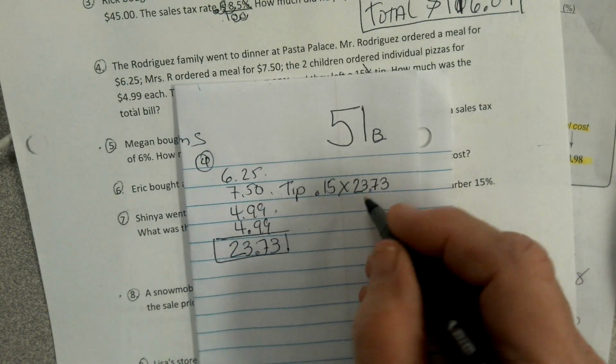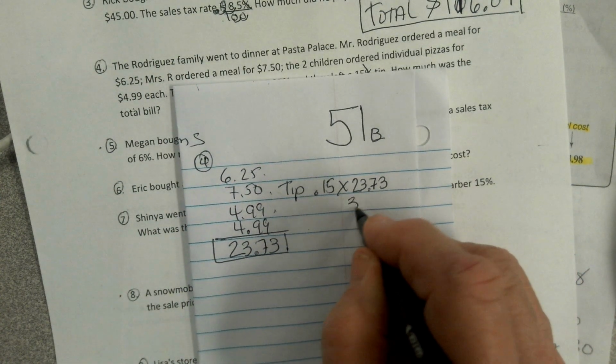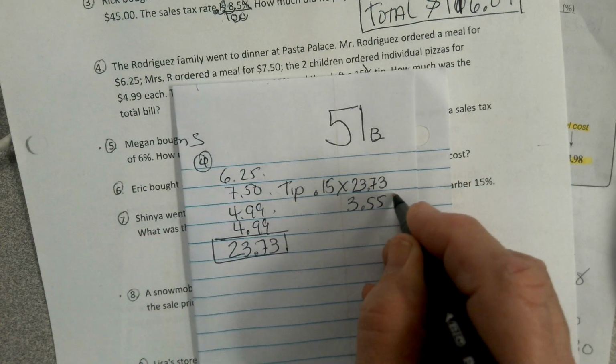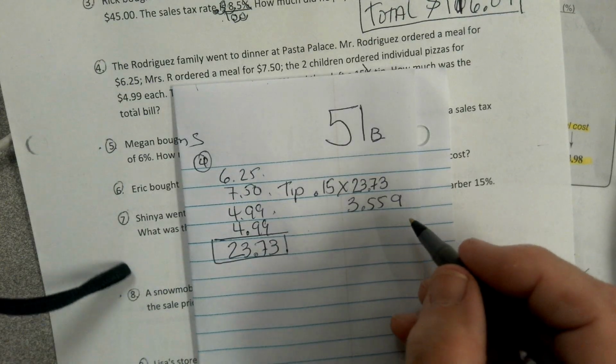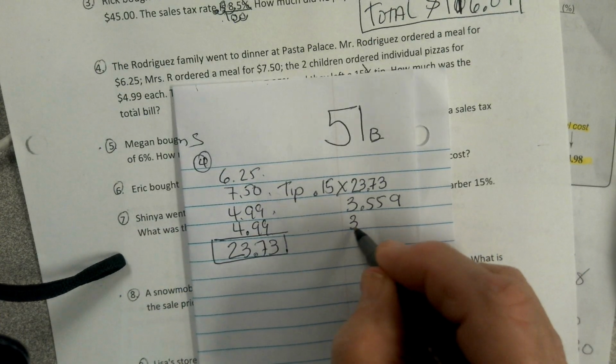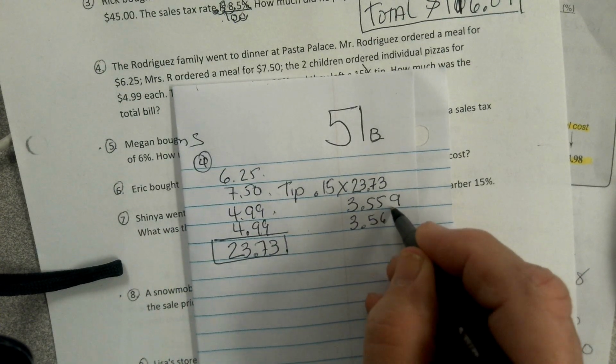$3.5595. So is that going to be, so yeah, it's going to be 3.559. I don't need the other number. Is that going to be closer to 355 or 356? So your tip is 356.